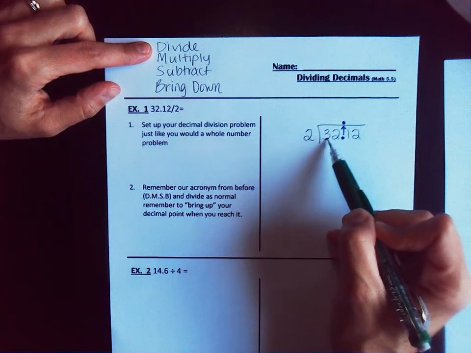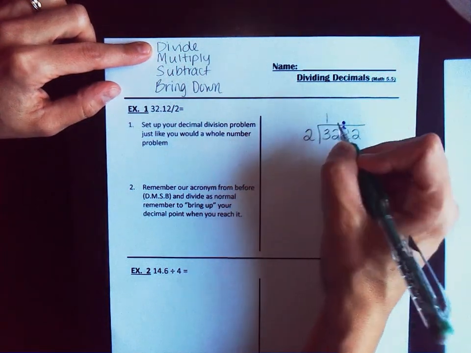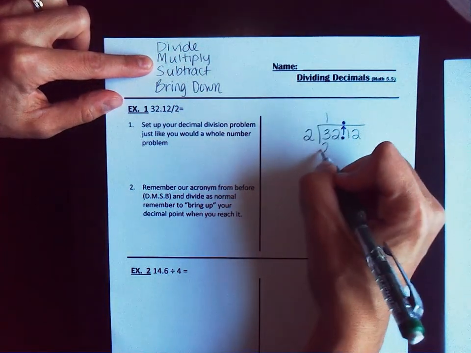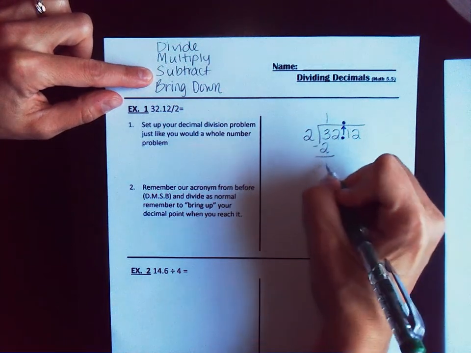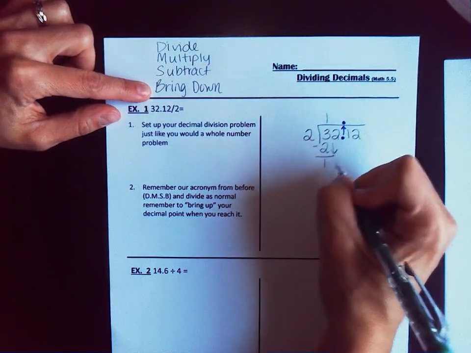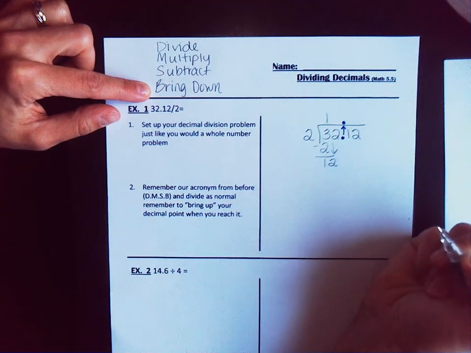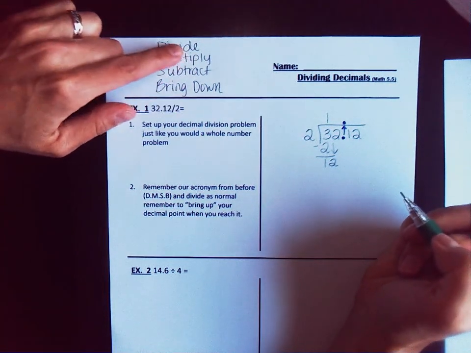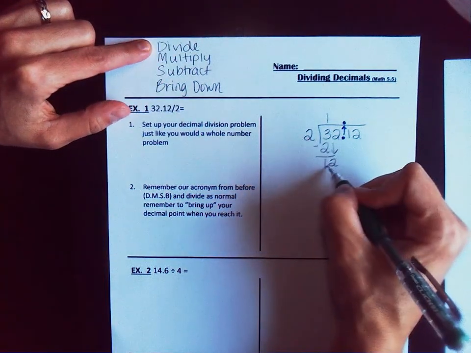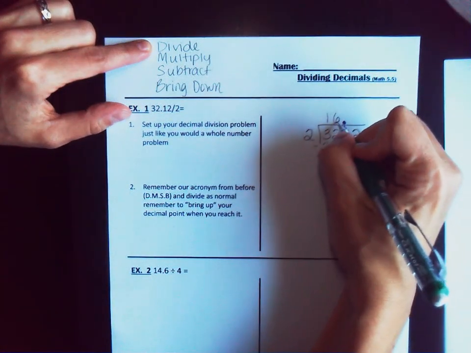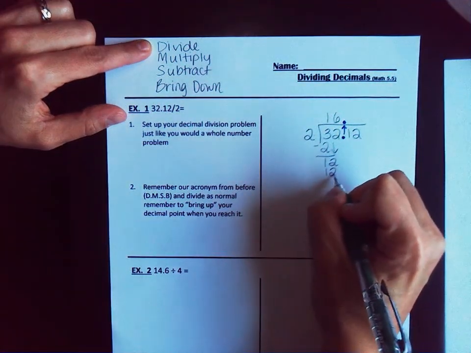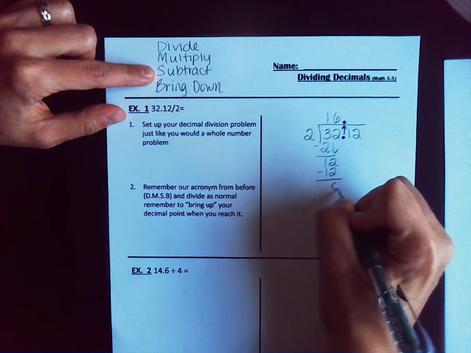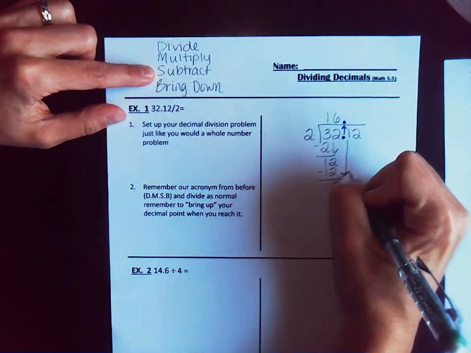Can 2 go into 3? Yes, it can. It can go in 1 time. 1 times 2 is 2. I'm going to subtract and get 1 and then bring down my next digit, which is 2. Now I go all the way back to the top, so I'm going to divide. 2 divided into 12 is 6. 6 times 2 is 12. Now I subtract, which is 0. I'm going to bring down my 1.